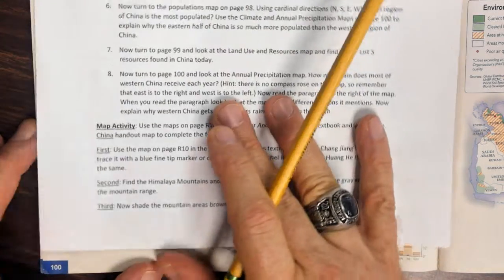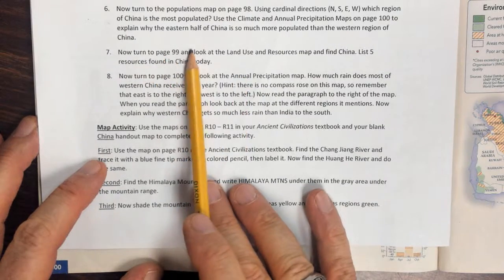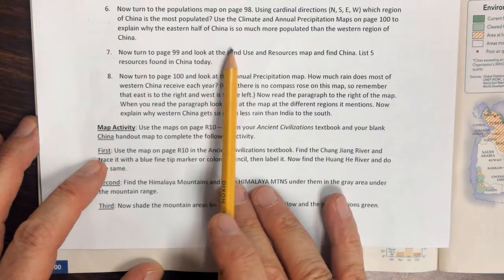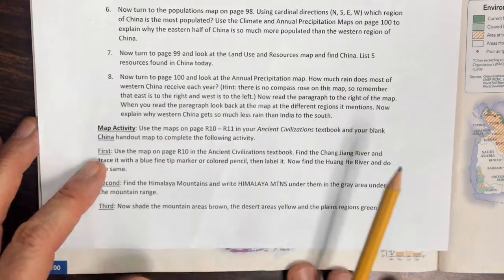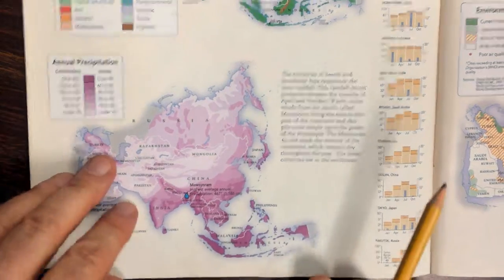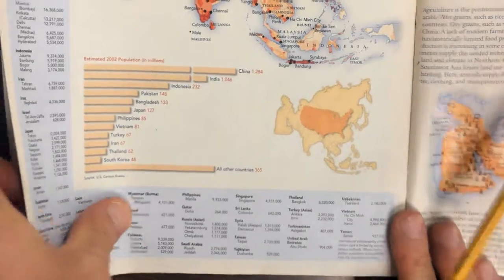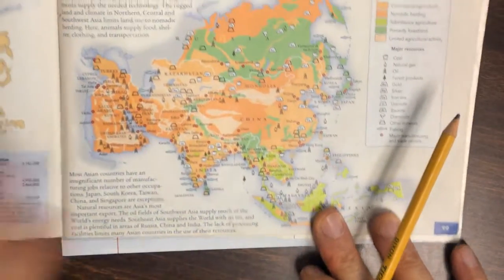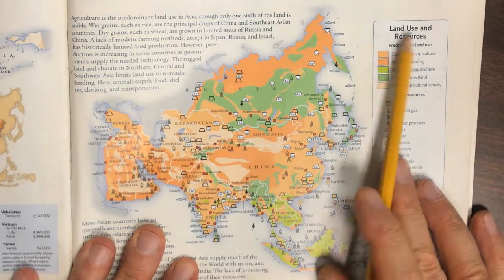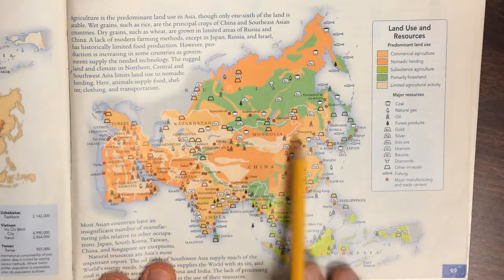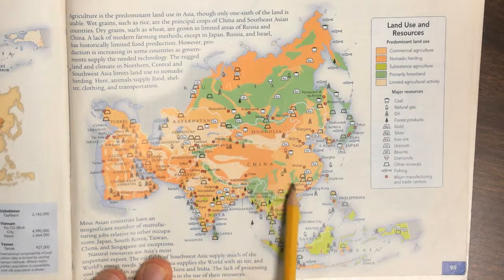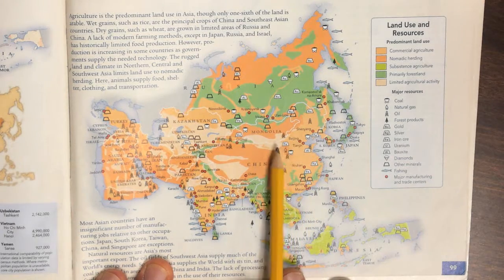Okay, now let's go to number 7. Now turn to page 99 and look at the land use and resources map and find China. List 5 resources found in China today. So we're going to go to page 99 and take a look at this map at the bottom of the page. This is land use and resources. Now, look at China. There's China. Look at all those symbols inside of China.